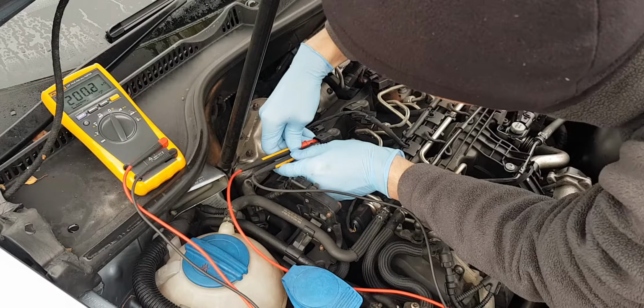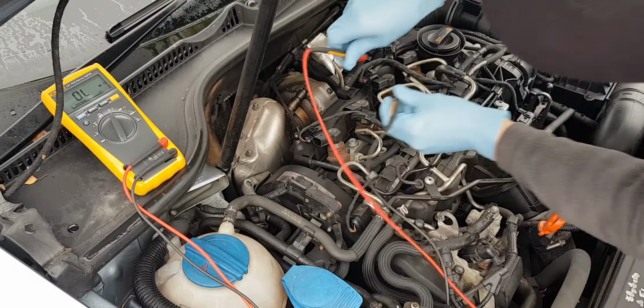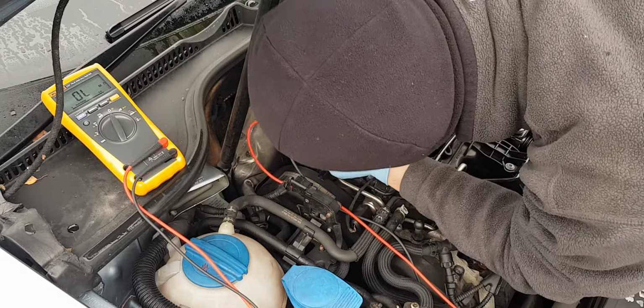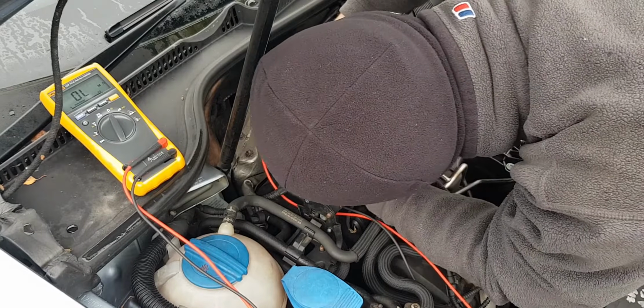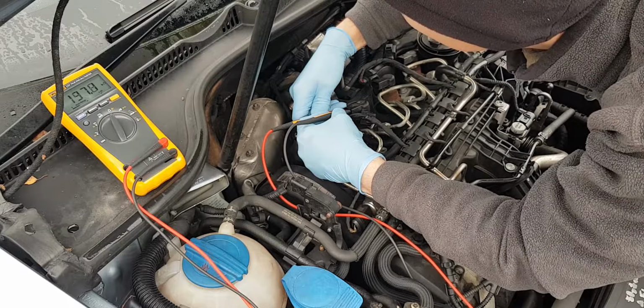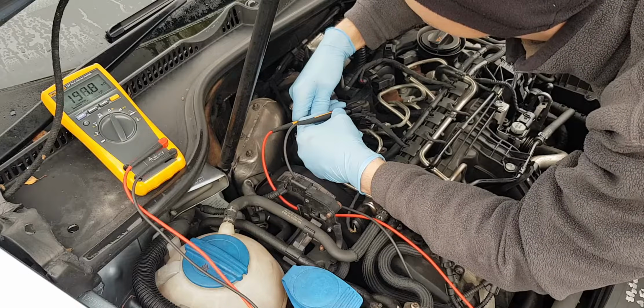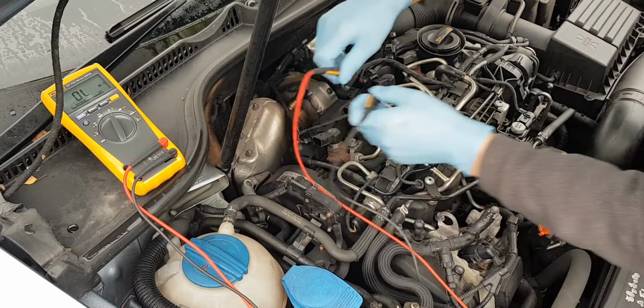So let's say that the spec for this is 200 kilo ohms. I'm going to do the same on number 2. I know number 1 is good. Number 2, 200 kilo ohms.